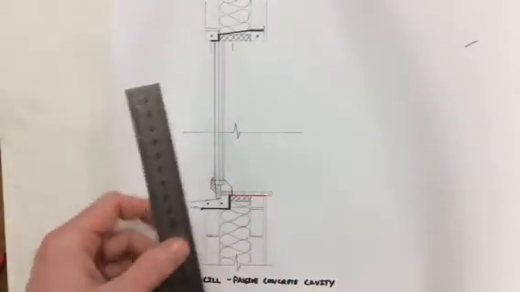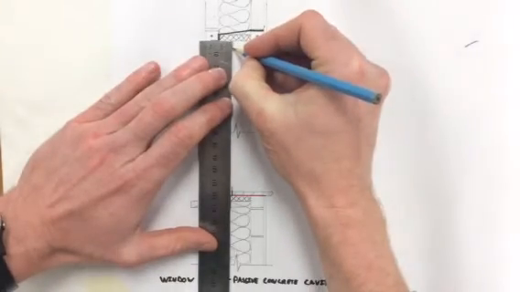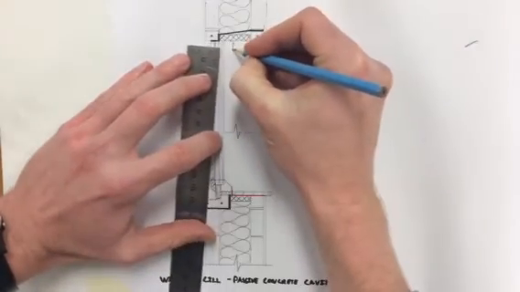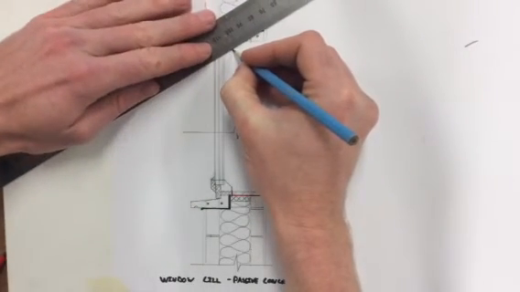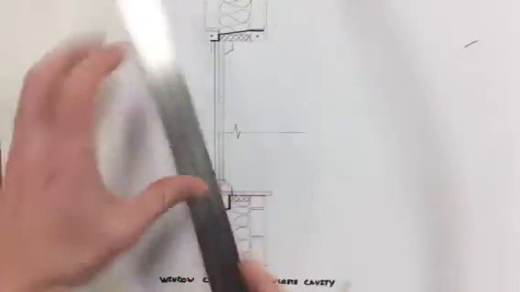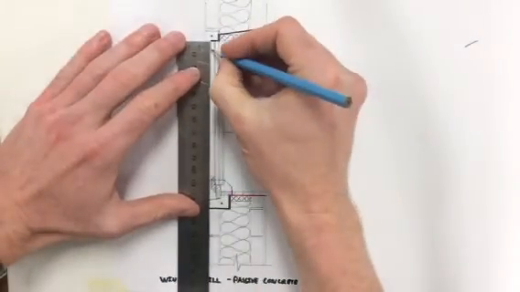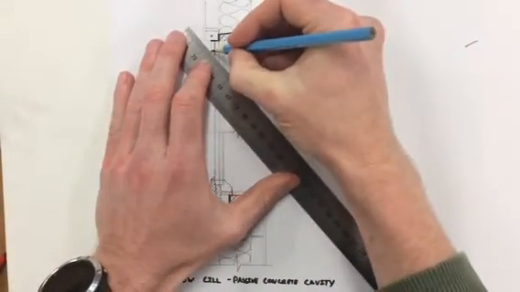Alright, so this line here, if we just come down, what is that? That is 7 mil. So 7 mil down. I'm going to go at a little bit of a slope there, and then I'm going to say 7 mil at the front as well, and I'm going to go at a bit of a slope as well.